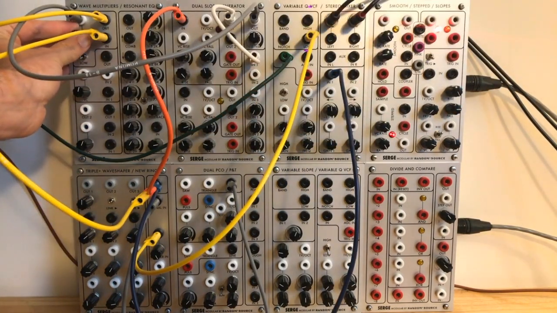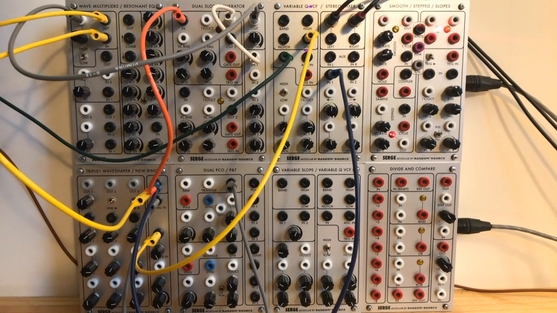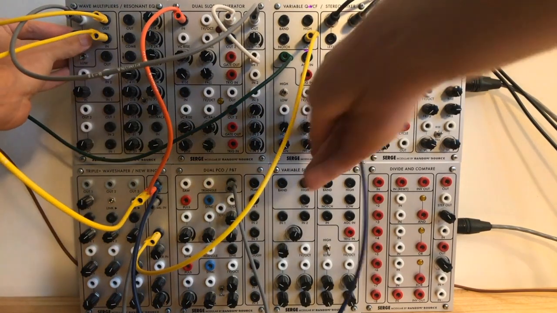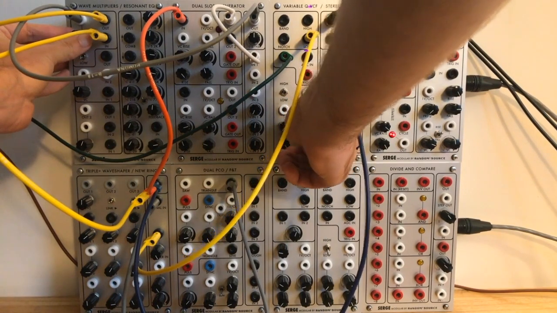As with any feedback patch, you really have to start kind of playing around with things until they start to take effect. So we open.